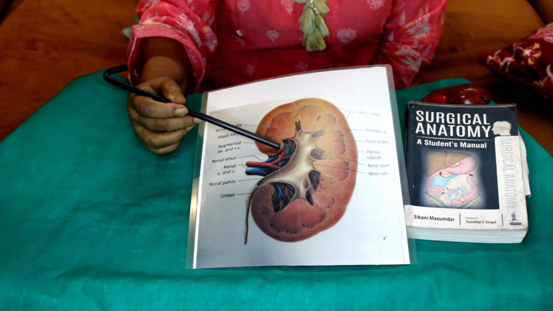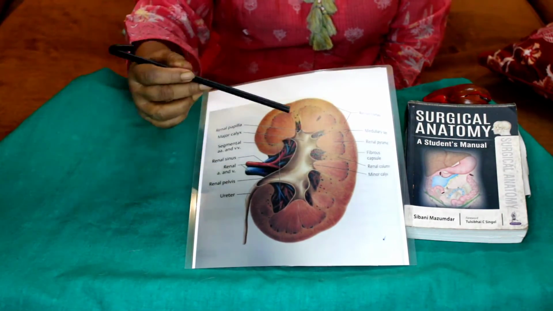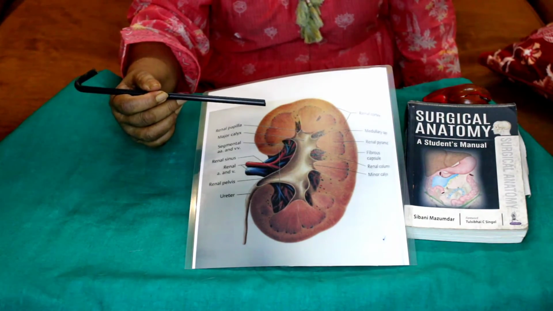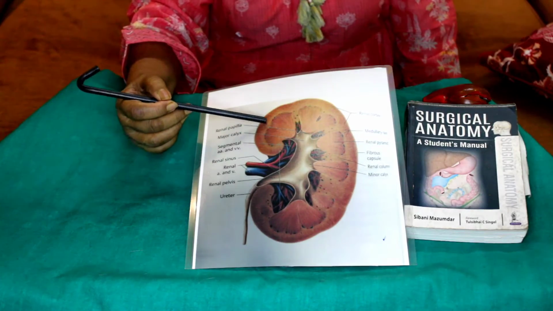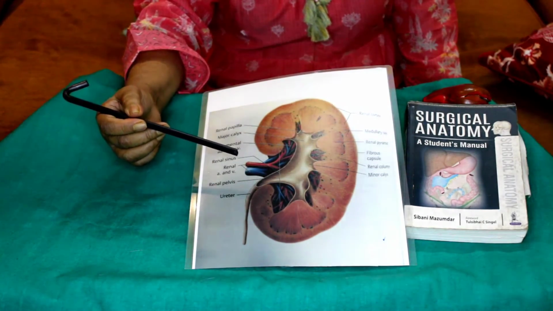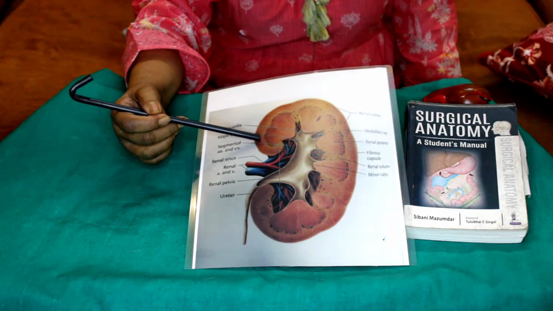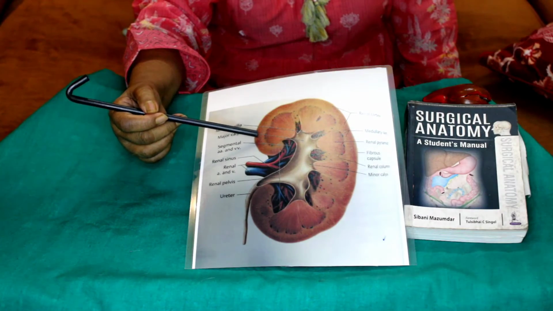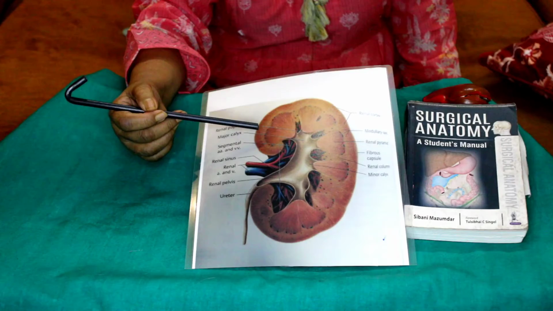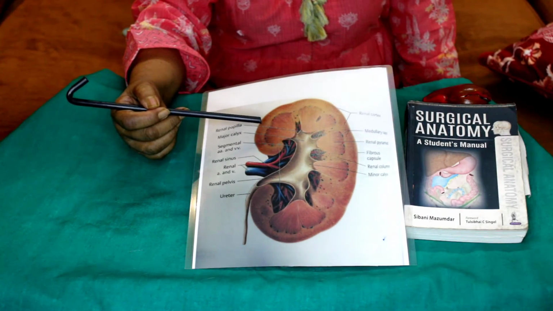So what are the things you will see in the cortex? You will get mainly the glomerular tuft of capillaries, and you will see the Bowman's capsule. Most of this cortex is filled up with that. And the Bowman's capsule is nothing but a part of the nephron. Now what is a nephron? A nephron is a very small tubular unit.